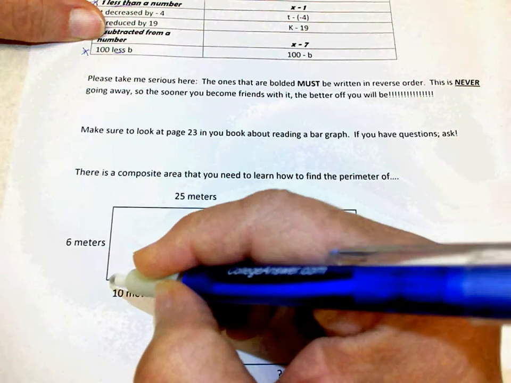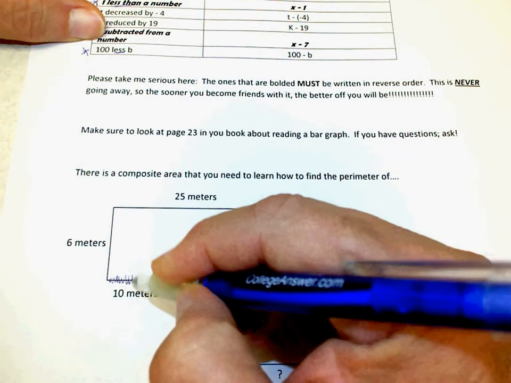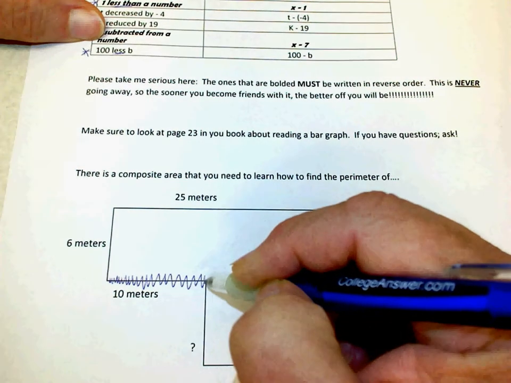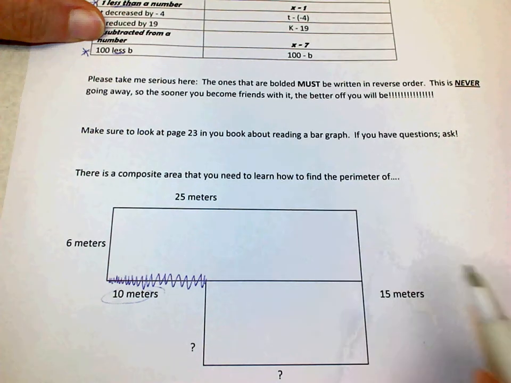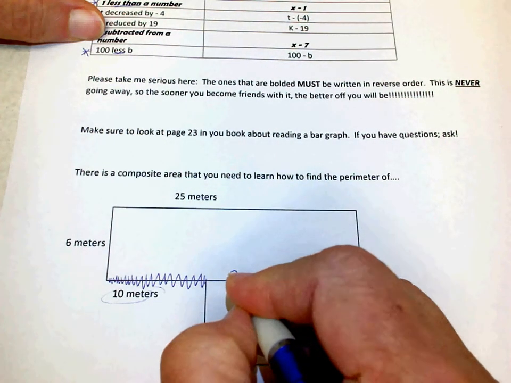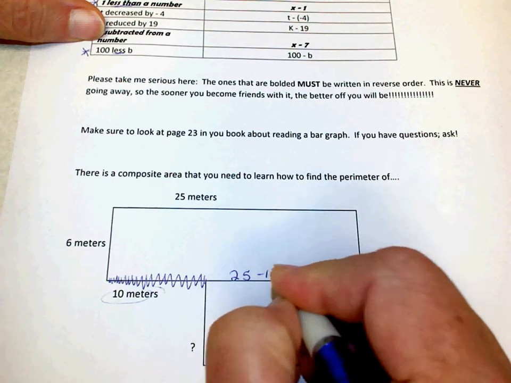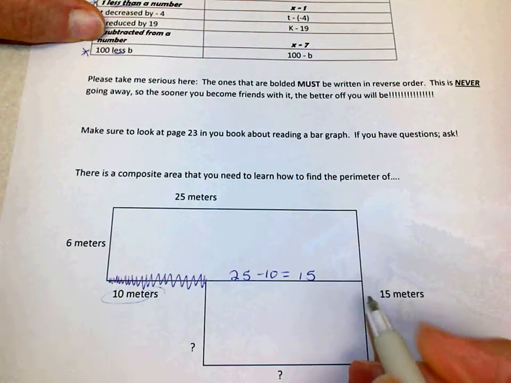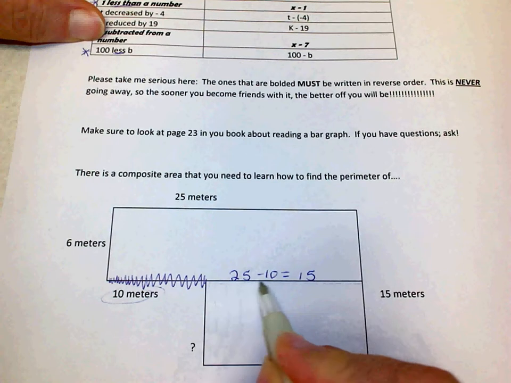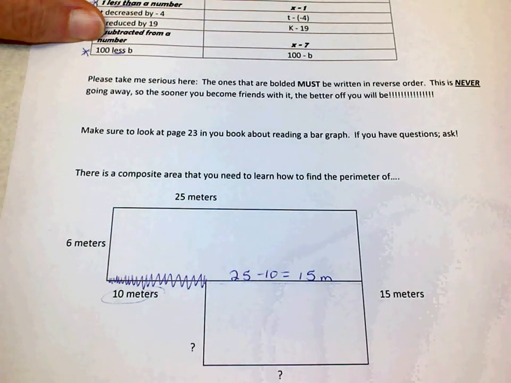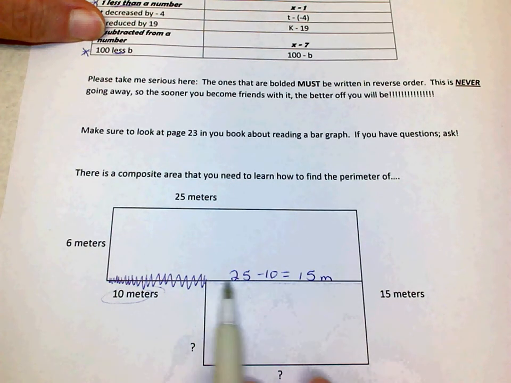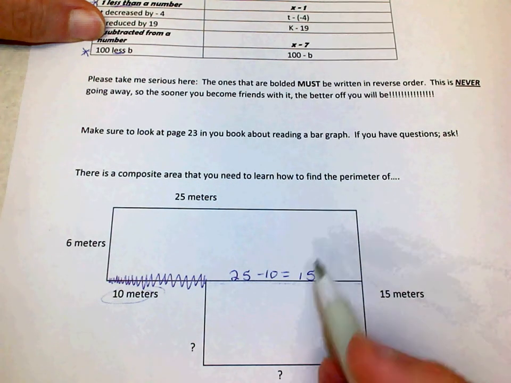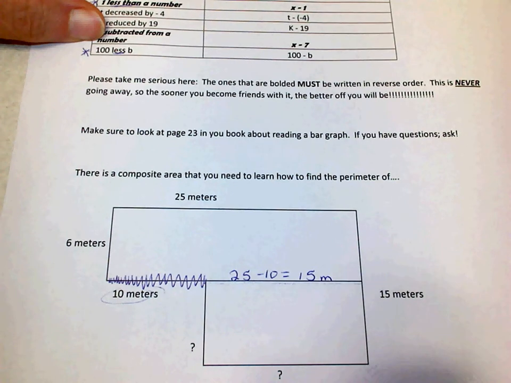So, even though this is 25, this part of it right here is 10 meters. Well, if the whole thing is 25, then we have to take 25 minus 10, and this part right here is 15 meters. And since this is another rectangle, this side is equal to this side. So we just transfer that down to the bottom.